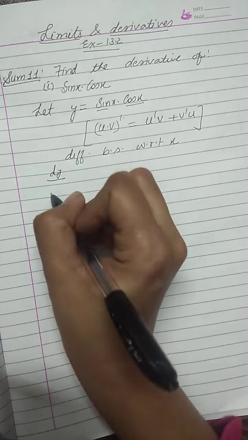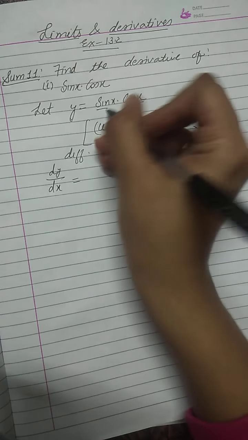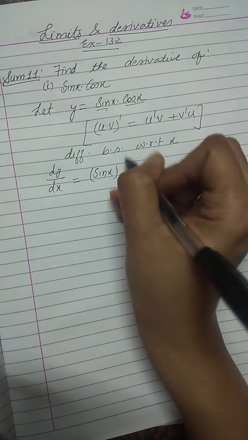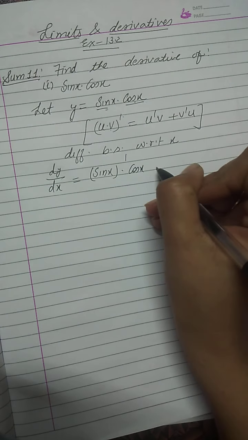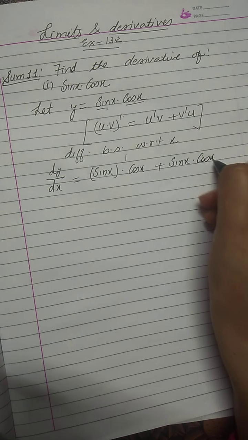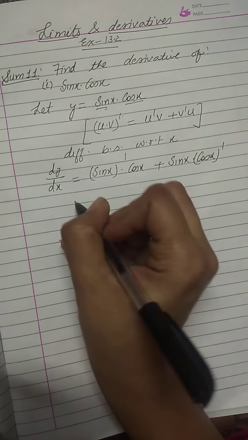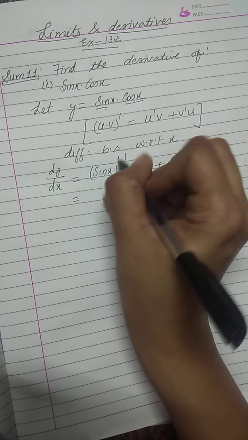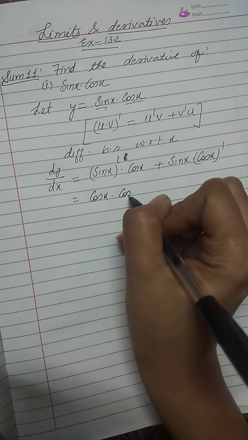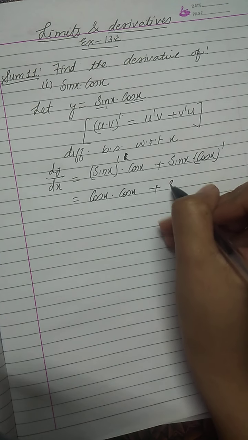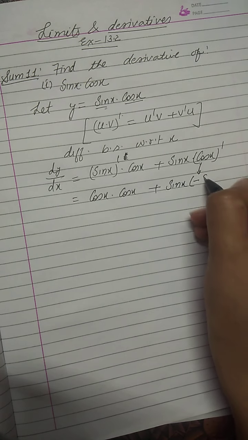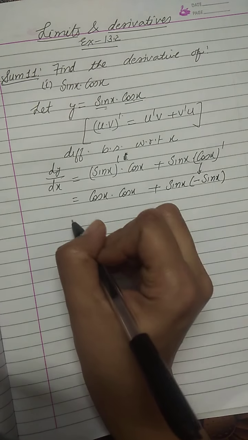So y will become dy by dx, and here when we differentiate, first of all the derivative of sin x is cos x, into cos x function as such, plus this sin x function is coming as such, and the derivative of cos x is minus sin x.